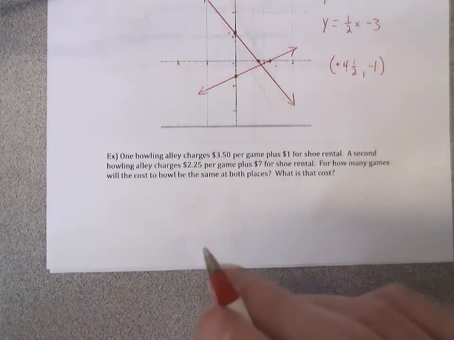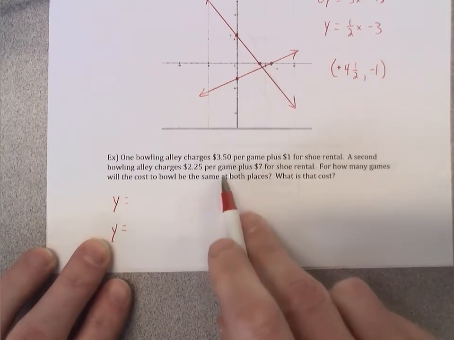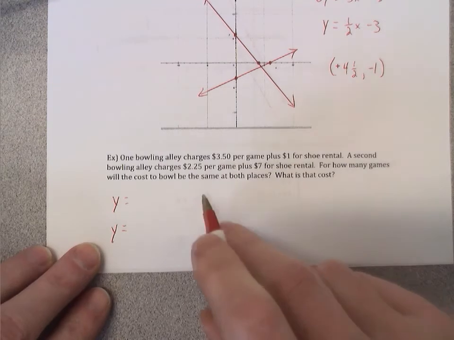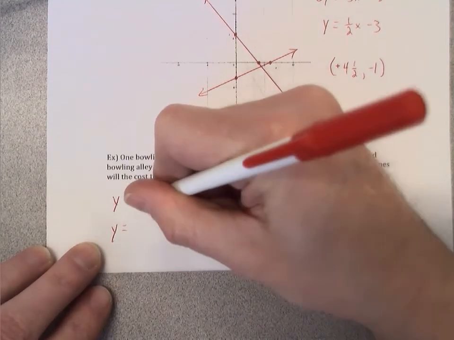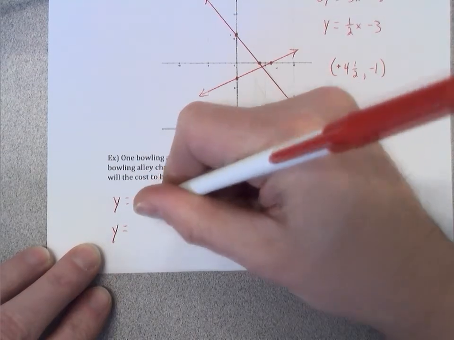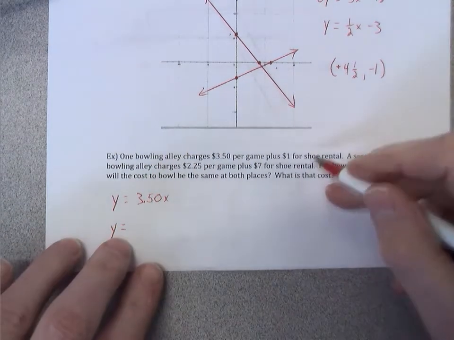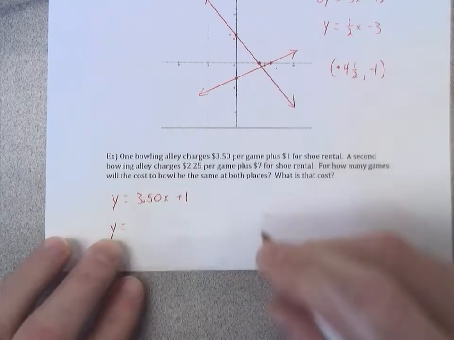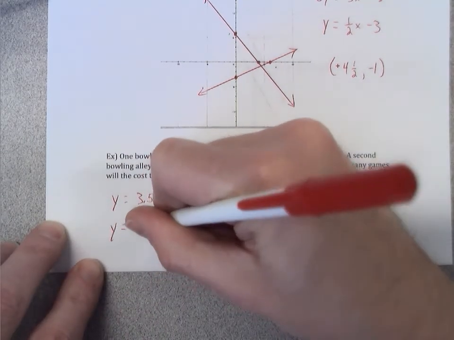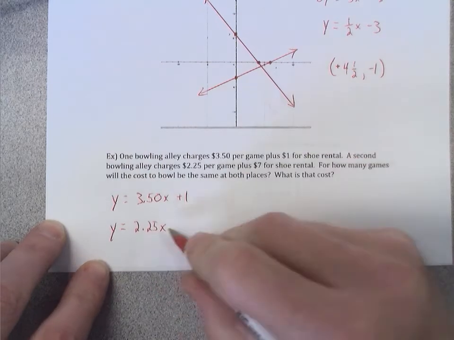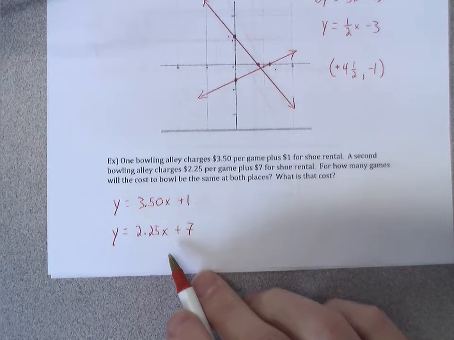So we can turn both of these into linear equations. For the first one, it's $3.50 per game. So that's 3.50x. So that is our slope. 3.50 is a rate. And $1 for shoe rentals, plus 1. For the second bowling alley, it is $2.25 per game, so 2.25x plus $7 for the shoe rental.